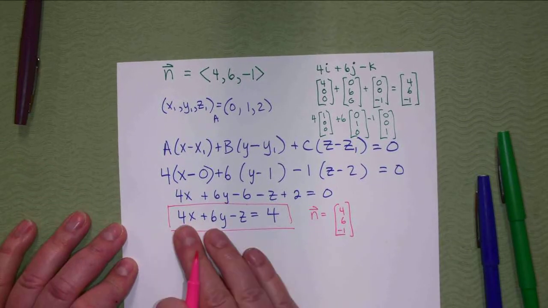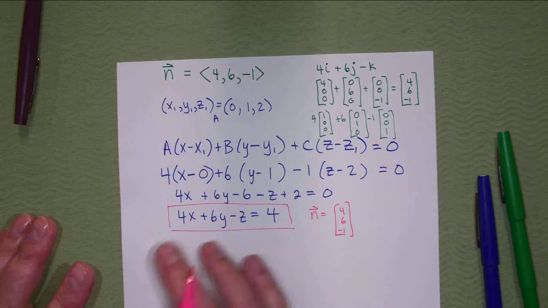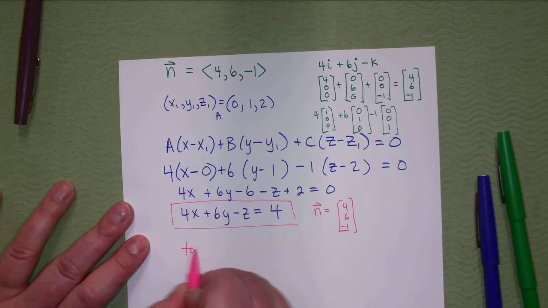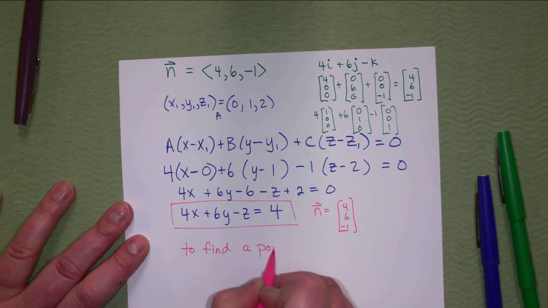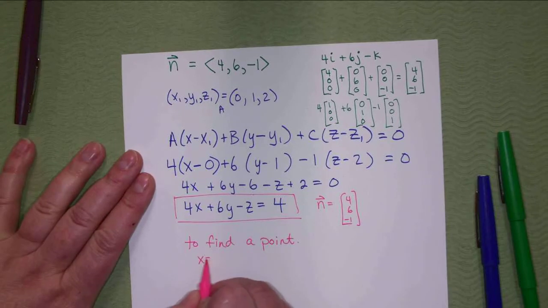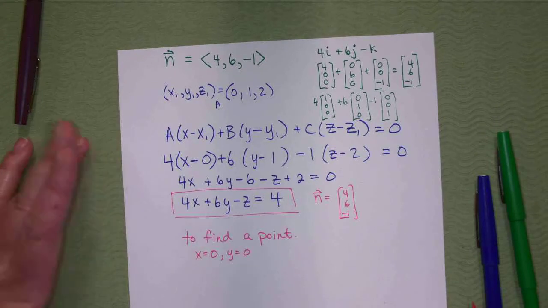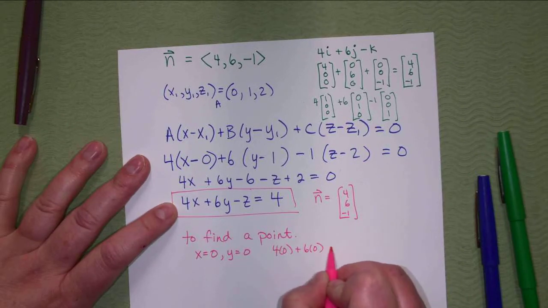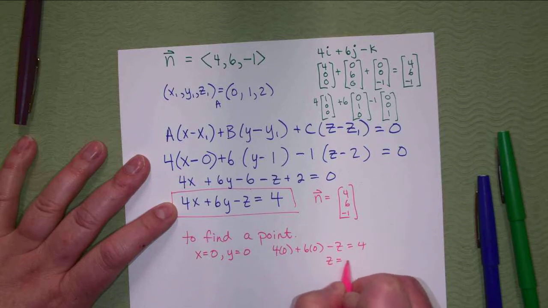So when we have a line, like just y equals mx plus b, we plug in an x and find the y to find a point. What would you do here to find a point? We know in the vector and parametric forms, you just plug in the value of t and r and solve it, and that gives you your point. What would we have to do here? Plug in two of them, any two. What I usually do, if I had to find a point, is let x be 0 and y be 0, and then all you need to do is solve for z. So 4 times 0 plus 6 times 0 minus z equals 4, so z would be minus 4.